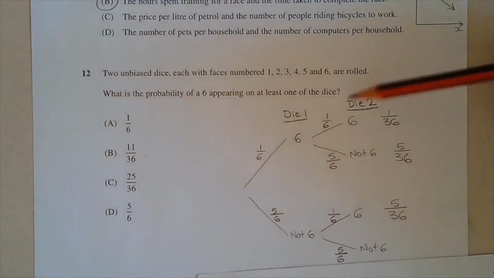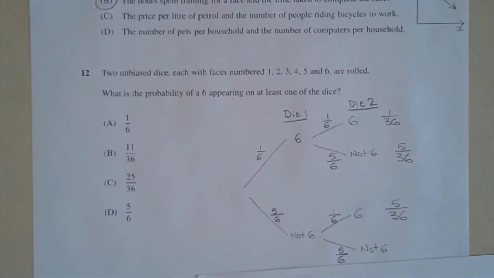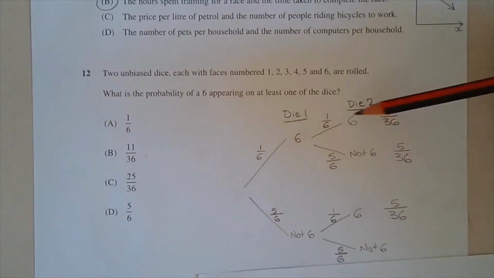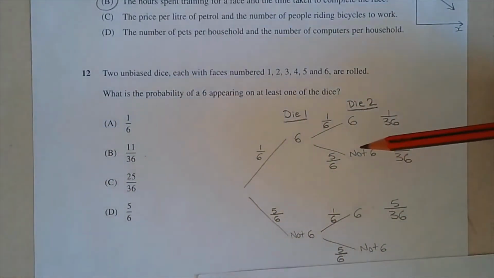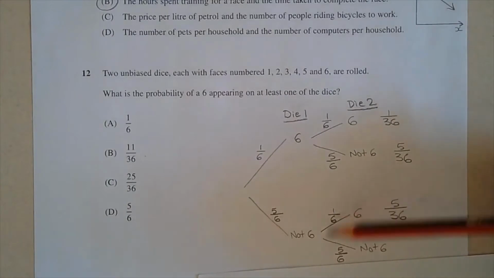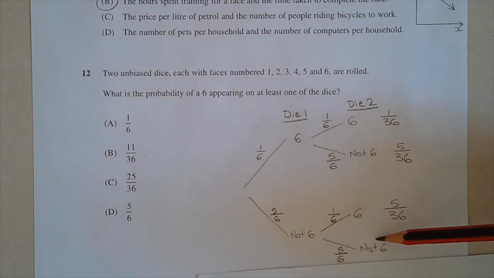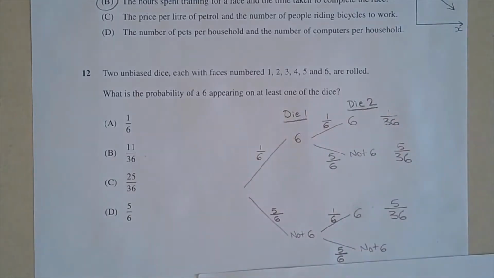Now likewise with die number 2, now die number 2 is not affected by the outcome of die number 1. And the probability of rolling a 6 is 1 over 6, and the probability of not rolling a 6 is 5 over 6. And likewise for this part of the tree diagram, probability of rolling a 6 is 1 over 6, and the probability of not rolling a 6 is 5 over 6.